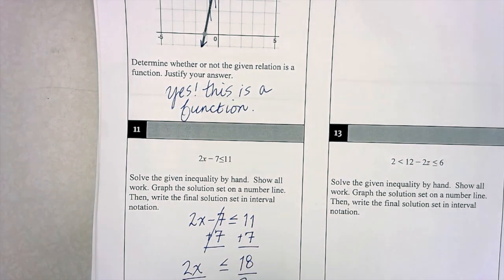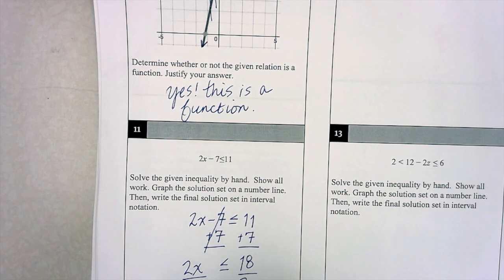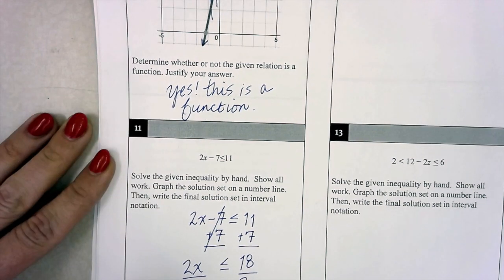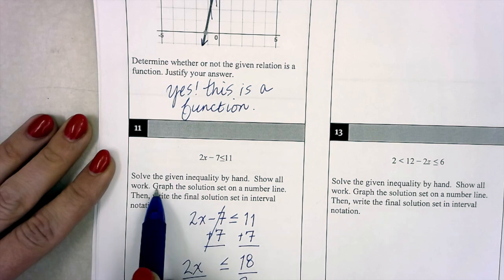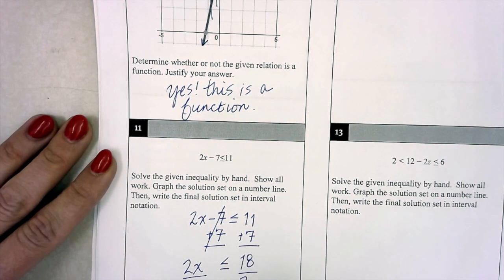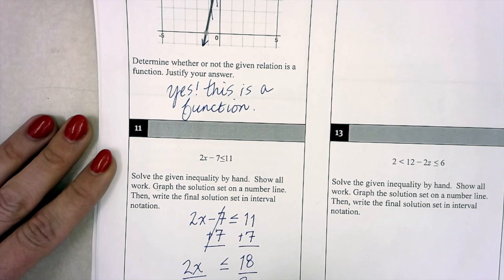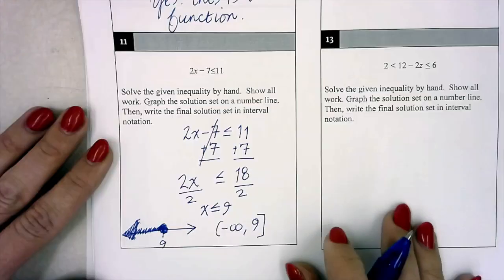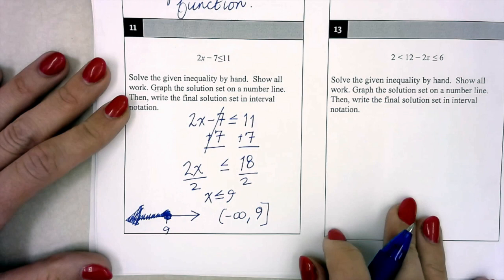x is less than or equal to 9. If I draw my number line like it asks me to do, graph the solution set on a number line, you have to do that. This is colored in, closed, and that's 9. Less than or equal to 9 gets us to have this right over there. Interval notation that corresponds is going to be negative infinity, comma, 9 with a bracket. That's all there is to it.